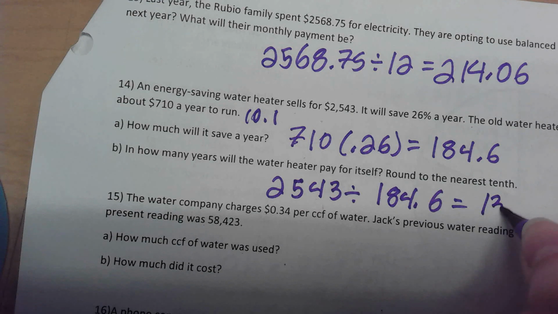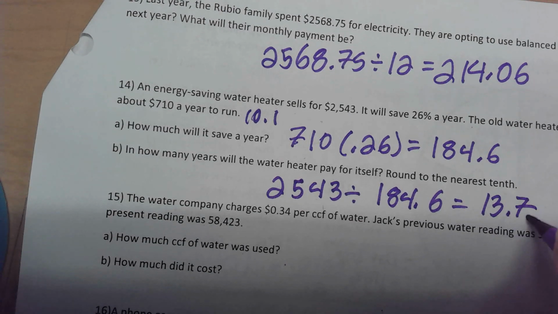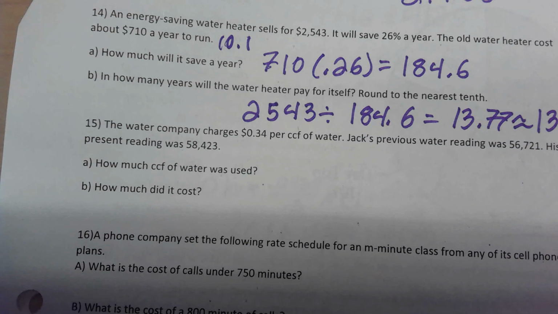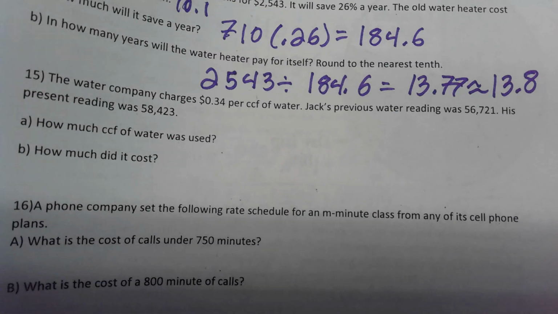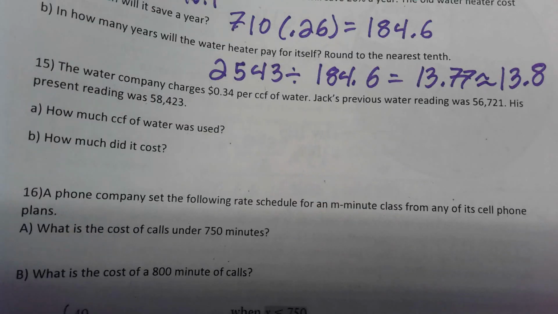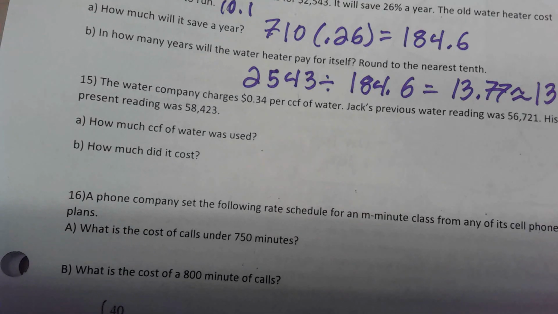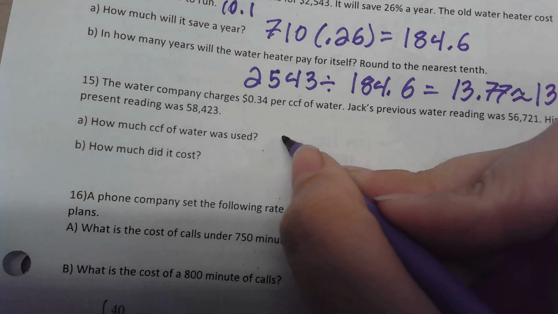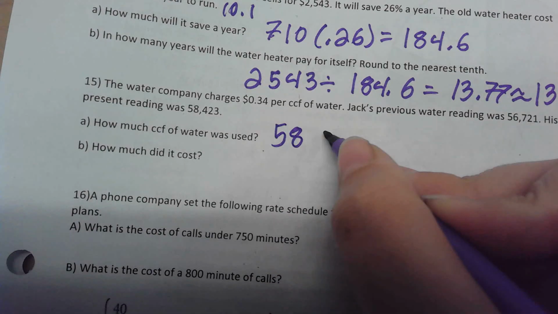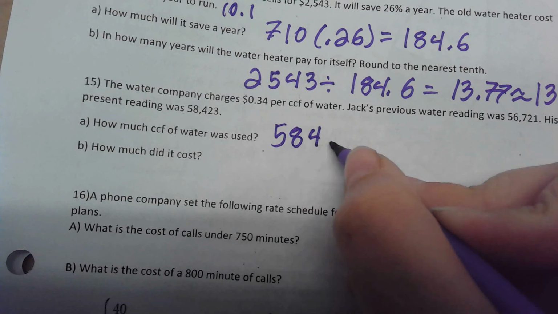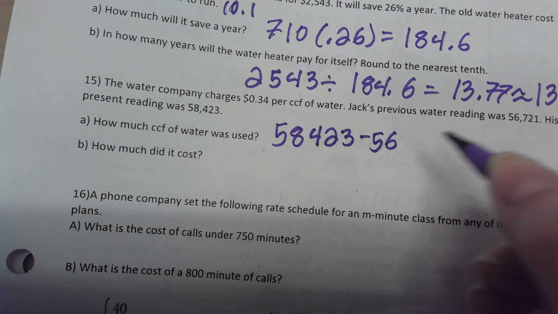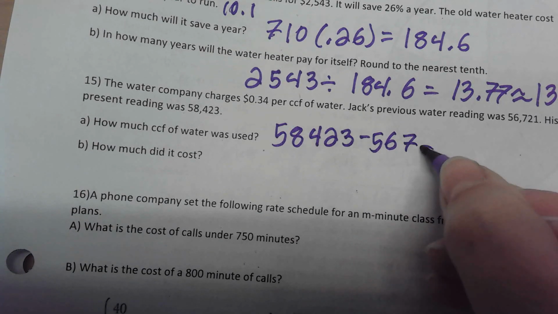So it's going to take 13.77. So we would round that up to 13.8. So almost 14 years it would take to save. Okay, the next one, everybody. Okay, so we're going to subtract the two. So we're going to subtract them, the two readings. So the previous reading minus the current reading. Always put the bigger number first.